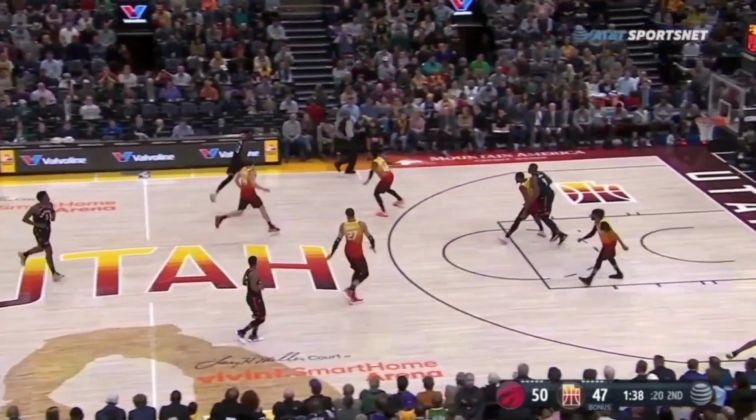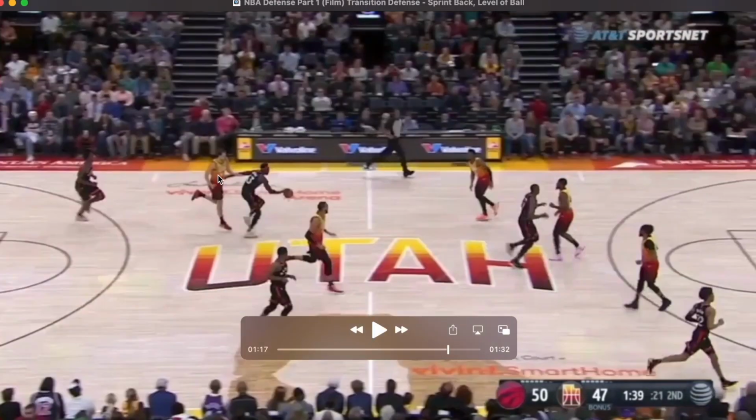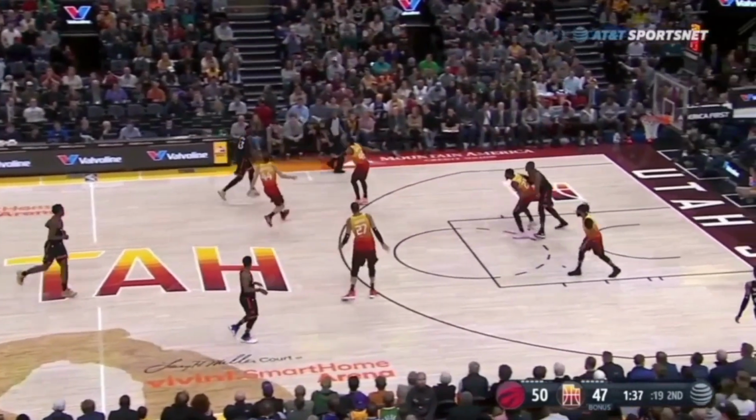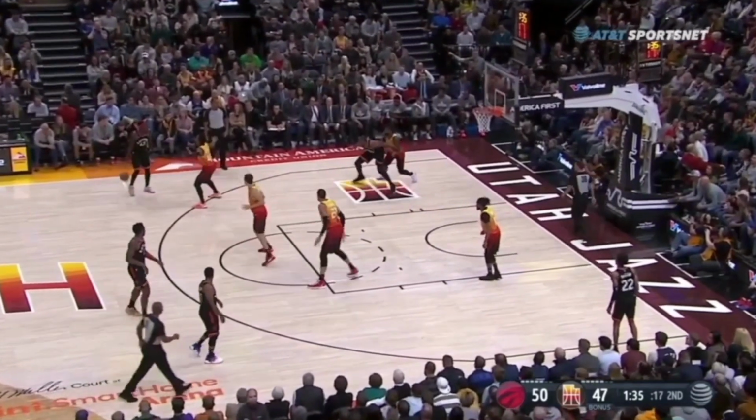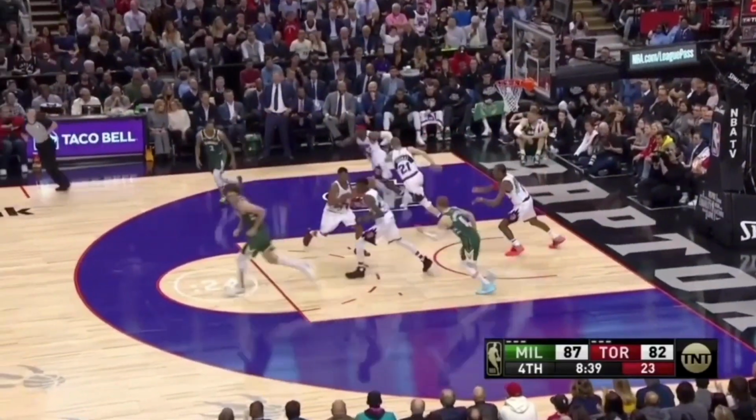Here's another example of Utah. Watch how on this example right here, getting to the level of the ball. Just excellent. Watch on this changes possession. You're going to see the two things we're emphasizing in today's breakdown.